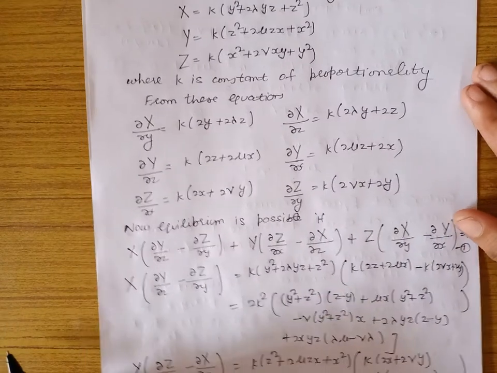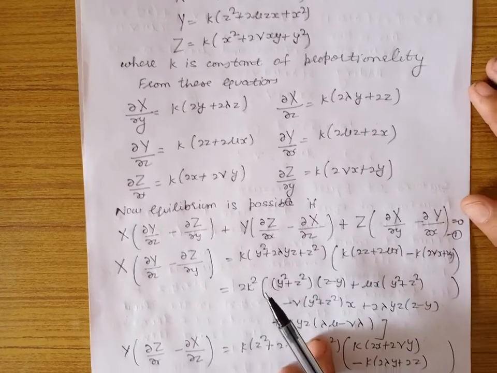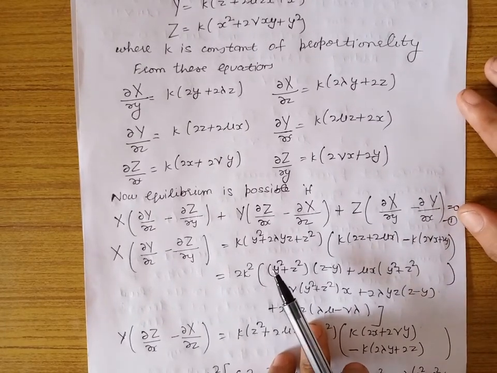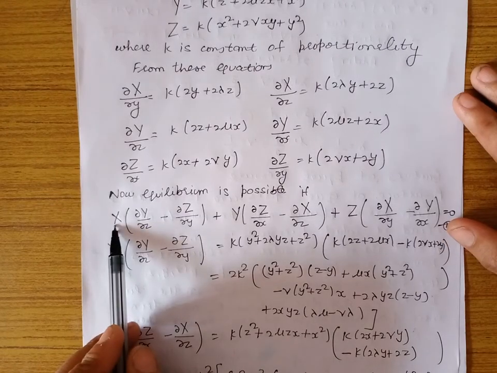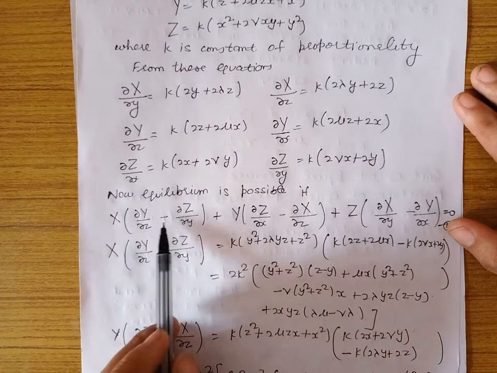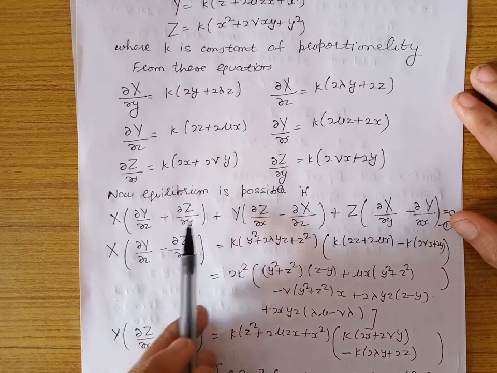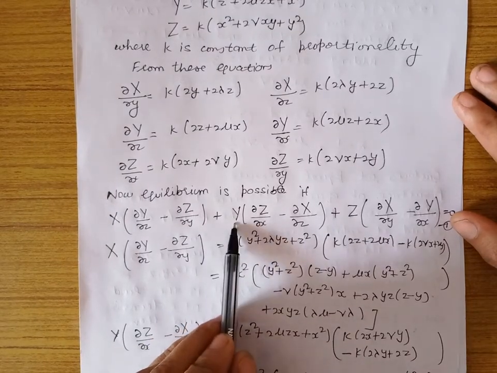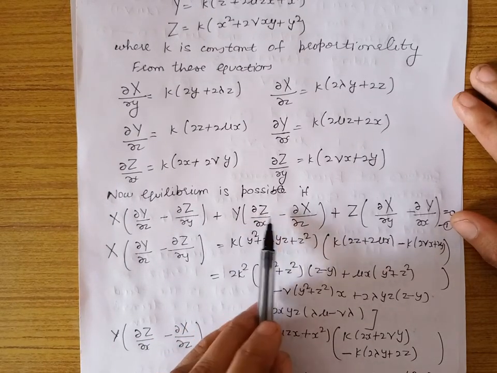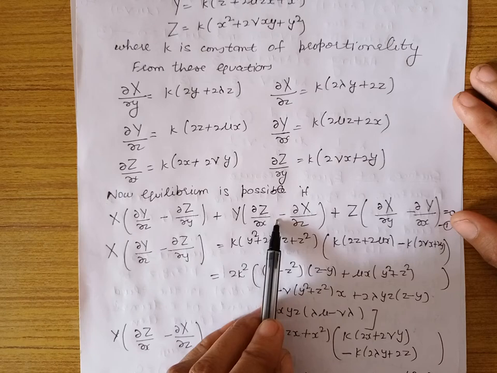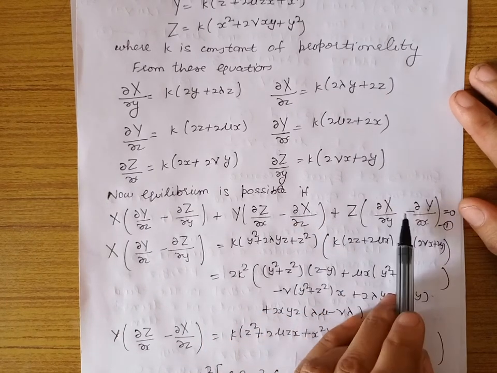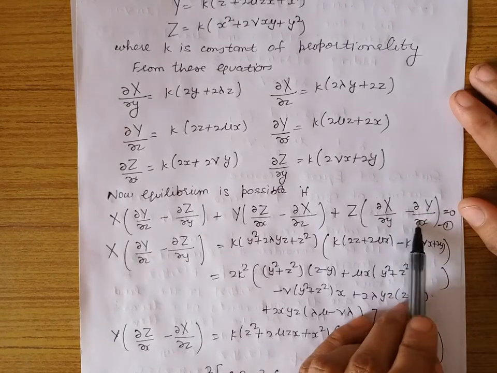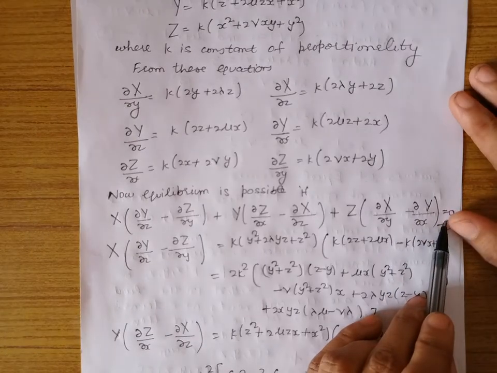Now by using the condition of equilibrium, the condition of equilibrium is given by X into (∂Y/∂Z minus ∂Z/∂Y) plus Y into (∂Z/∂X minus ∂X/∂Z) plus Z into (∂X/∂Y minus ∂Y/∂X) is equal to 0.